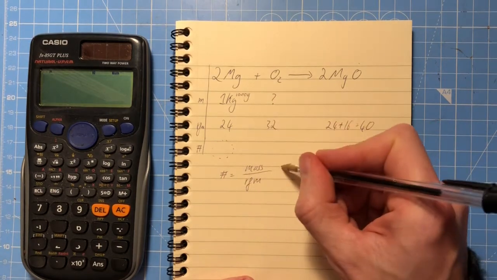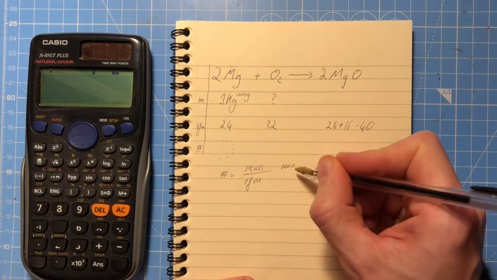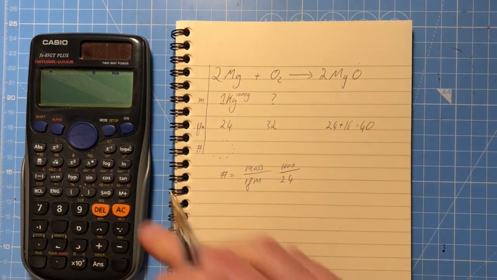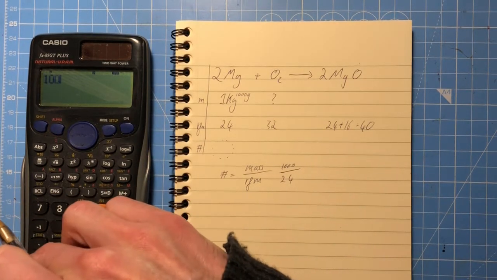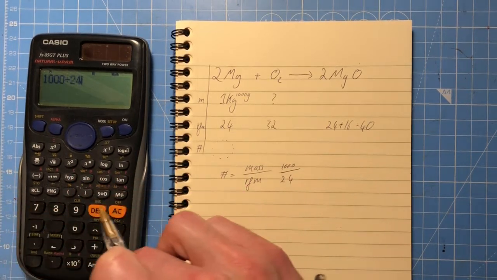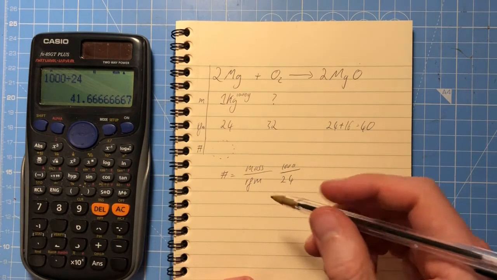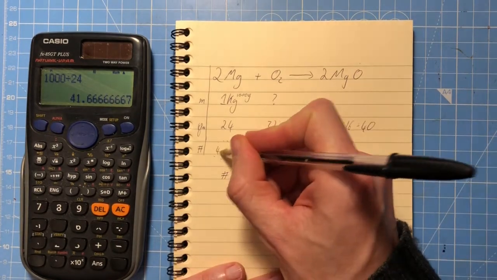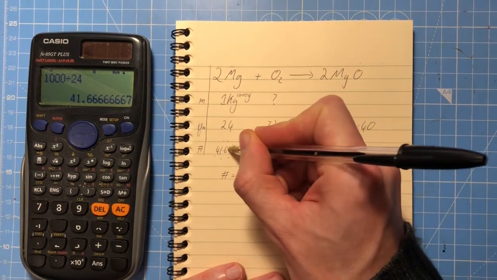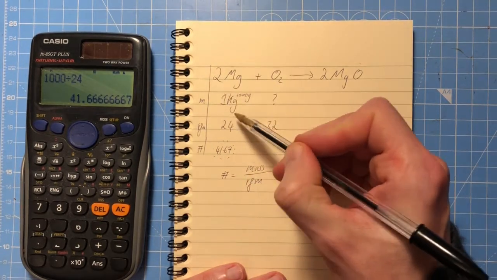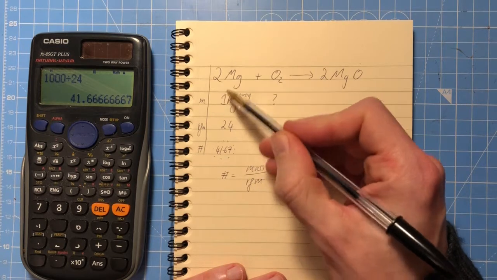So in this case, we're going to have 1,000 grams of magnesium divided by 24. So we do 1,000 divided by 24. I know I need a new calculator. It is 41.67. 41.67 moles of magnesium. Just an extremely large number of magnesium atoms.